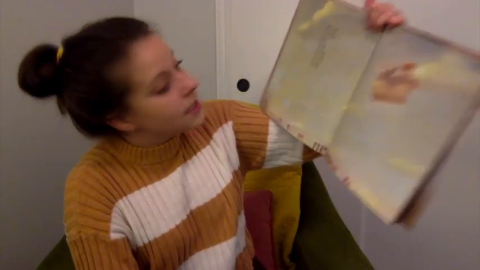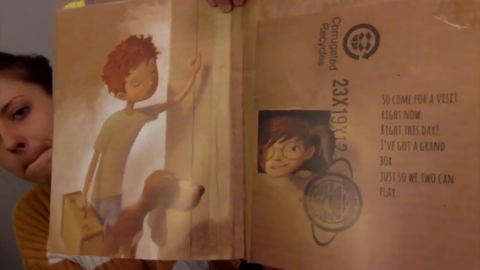The only such magic you'll ever need. So come for a visit right now, right this day. I've got a grand box just so we too can play.